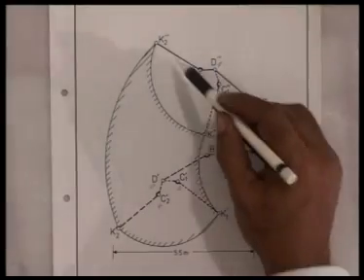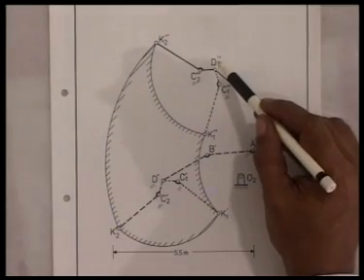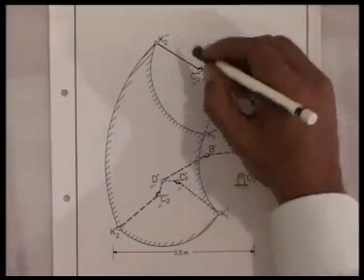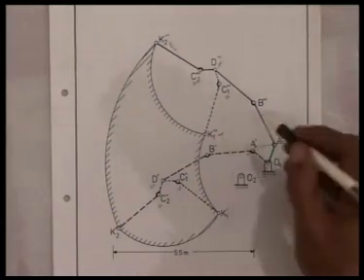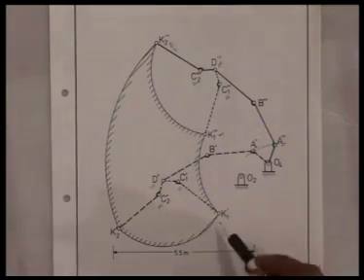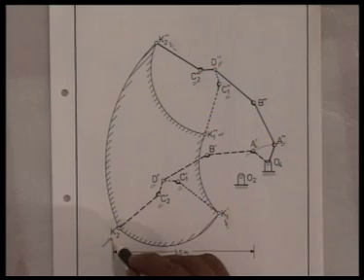Now, D, C, K belong to the same rigid link. So, corresponding to the DC, I can locate corresponding positions of K here and here. In the same way, corresponding to D prime, I get the extreme positions of K as this one and this one.